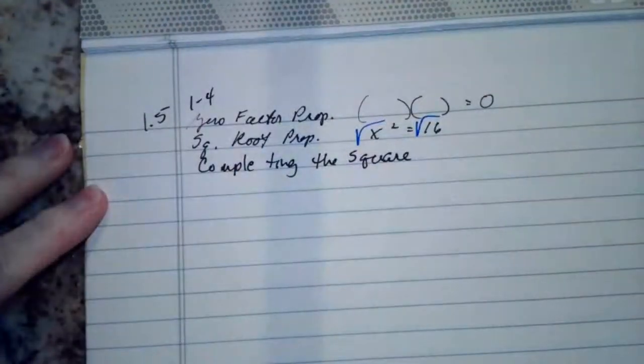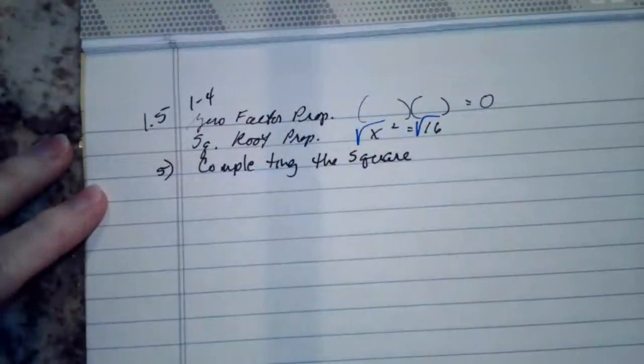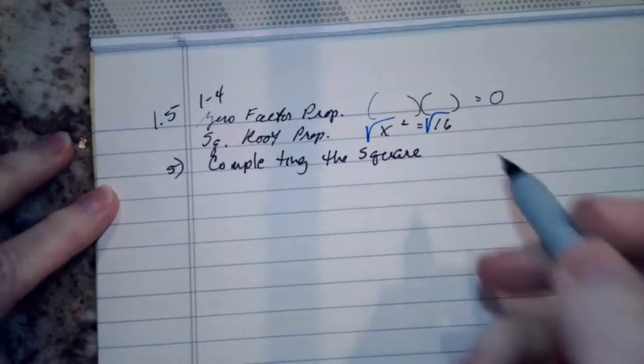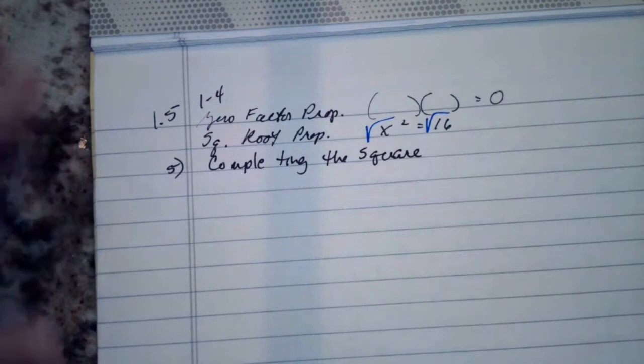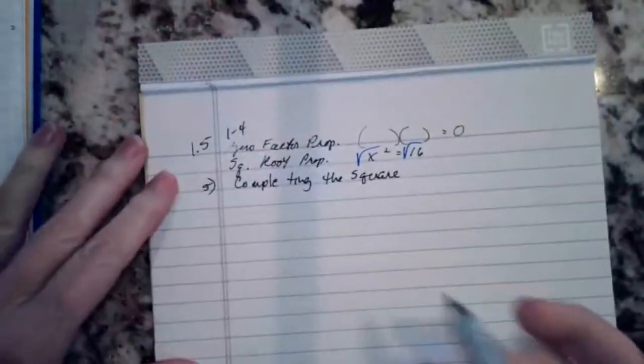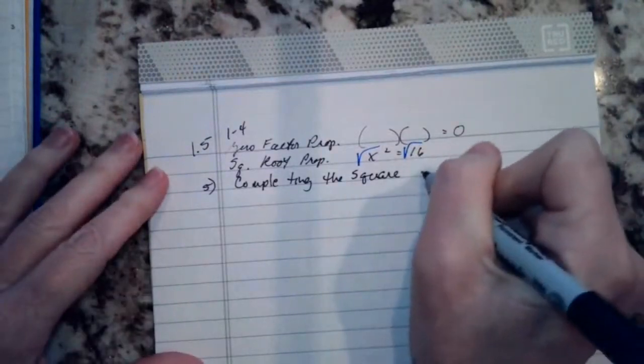Let's see, we're on section 1.5, and we've already done 1 through 4. That was last week. So we're picking this up. This will begin number 5, where they're asking you to complete the square. Let's look at how those are going to look. Let's first get ourselves ready for it. We're not going to do the whole thing this first time. Let's just get our feet wet, just sort of start this out.